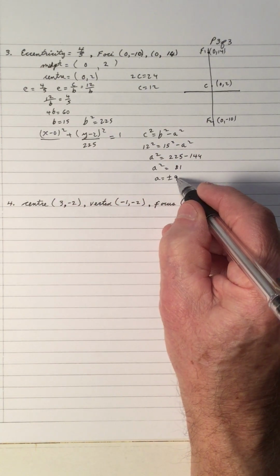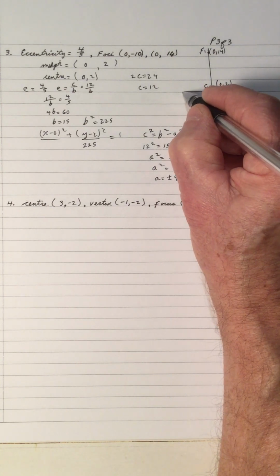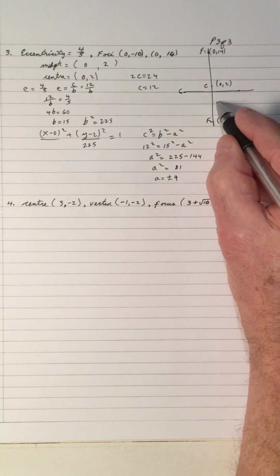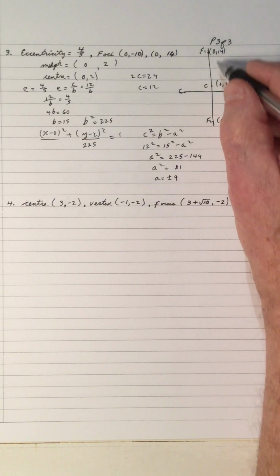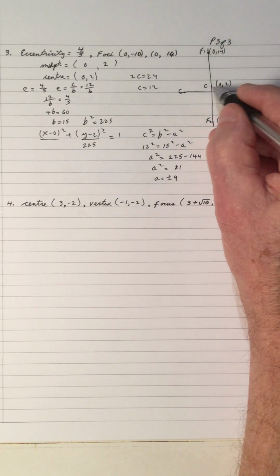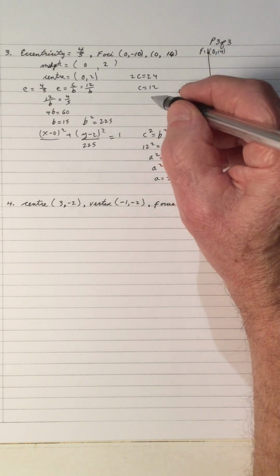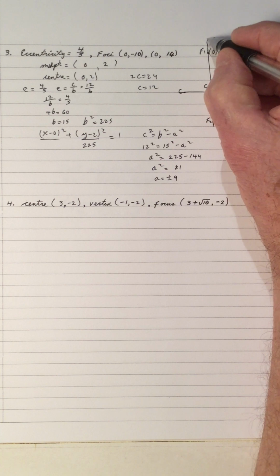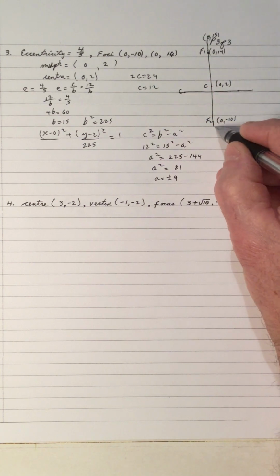I didn't need a. But if you have it, the foci are here, and I can go and get the vertices. The vertices are further away because they're 15 from the center. So the vertices are up here and down here.